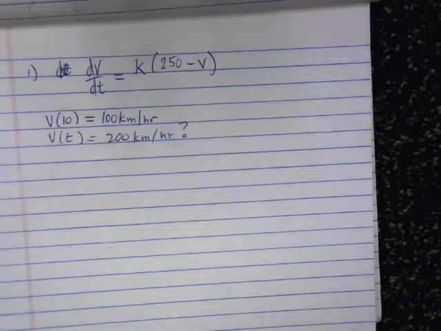Will it be 20 seconds? No, not twice as long. Is it going to be less than 20 seconds or more than 20 seconds? Should be more, because it depends on the air resistance of the car.